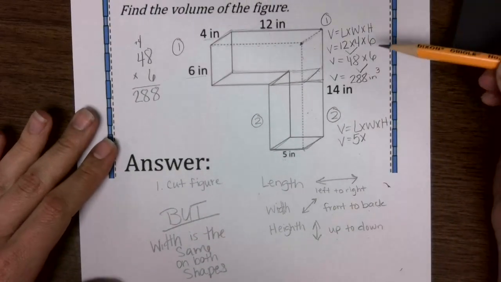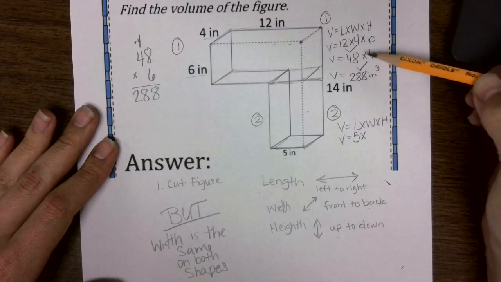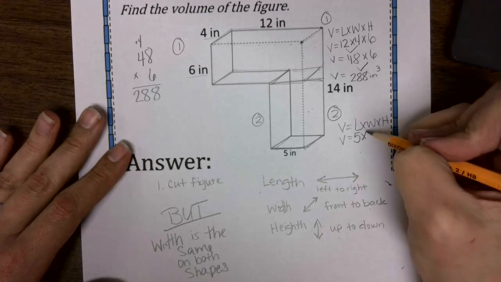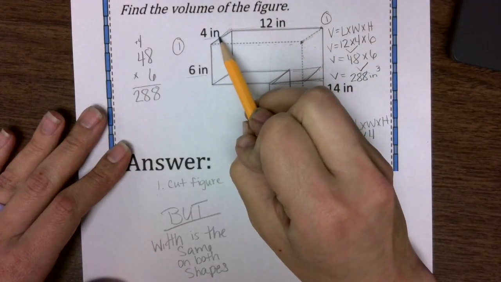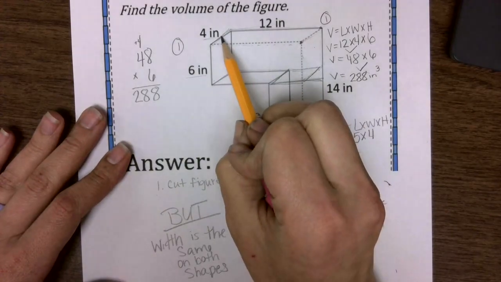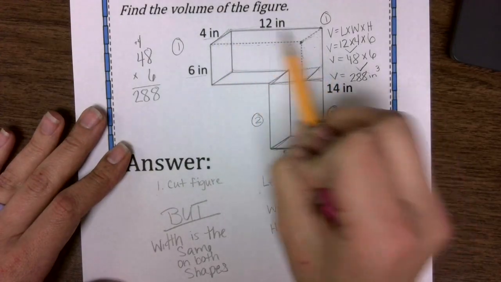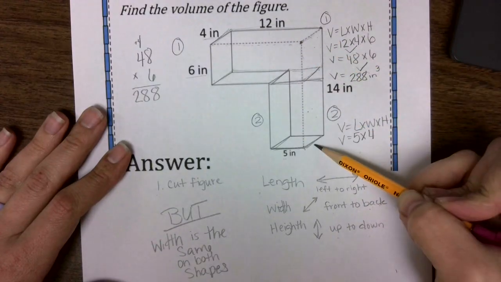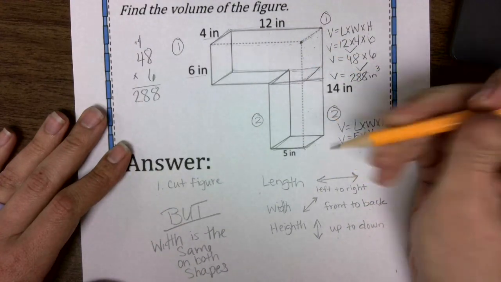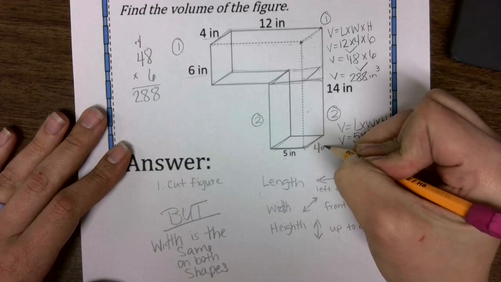So if I look up here and it showed me a width of 4, that means my width over here is also 4, because look, there's my width, and this side and this side are congruent from a rectangle. Well, if this side and this side are congruent, that means this side and this side are congruent. So that makes this 4 inches as well.